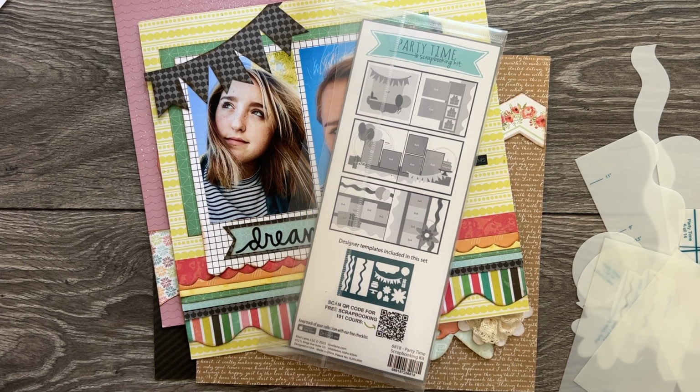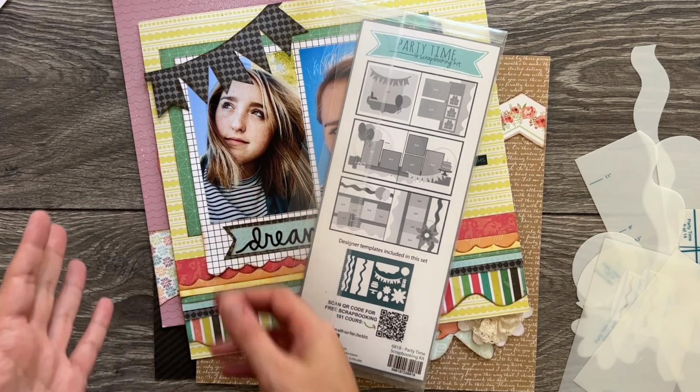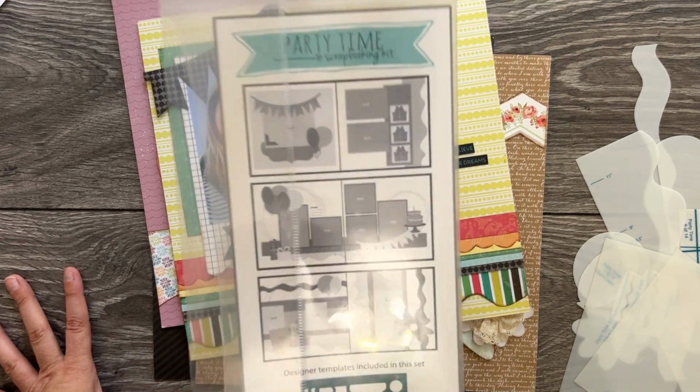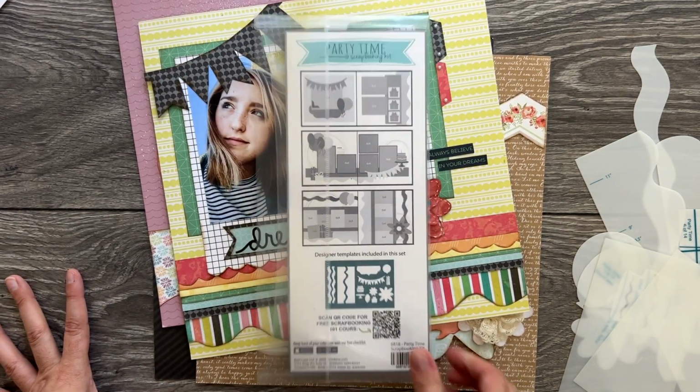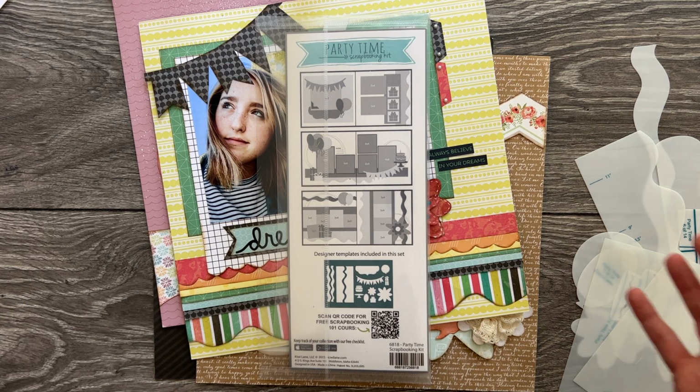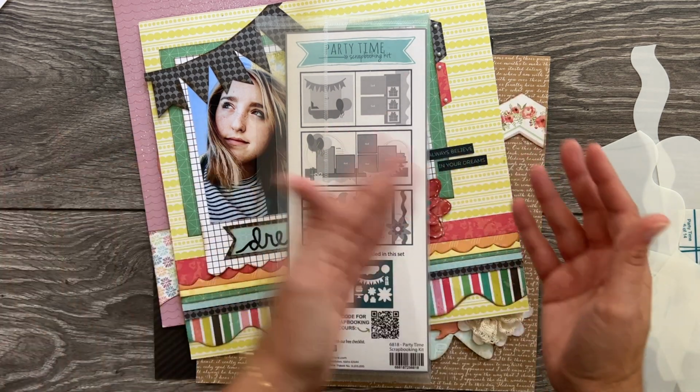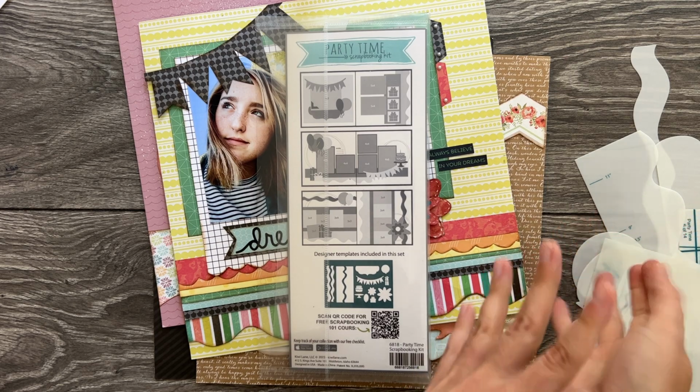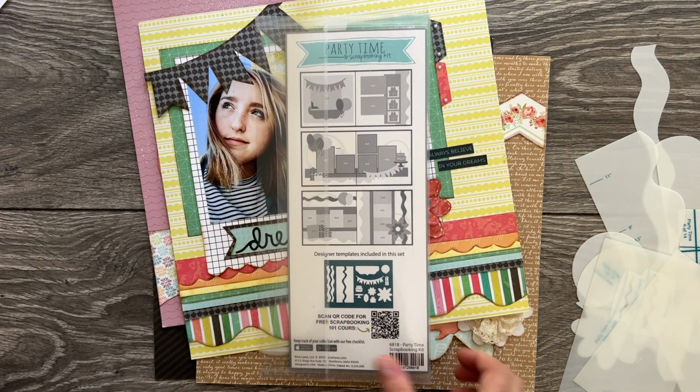Hello everyone. All right, so really quickly in this video, I want to do something a little bit different. I wanted to share a few layouts that I created using the Party Time Scrapbooking Template Kit, and also along with that, deconstruct these pages using the designer template. So kind of going backwards. Usually you go designer templates to a finished page. We're going to showcase a finished page and then go backwards to a designer template.